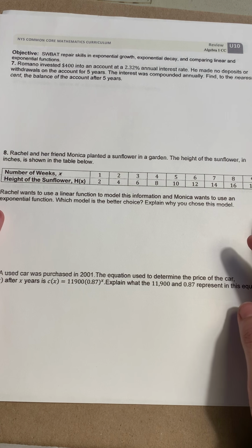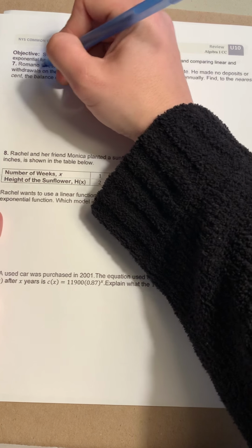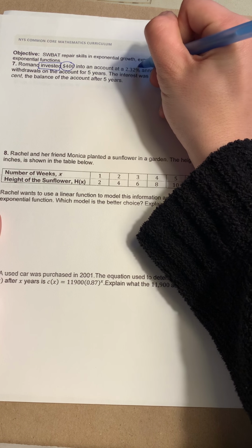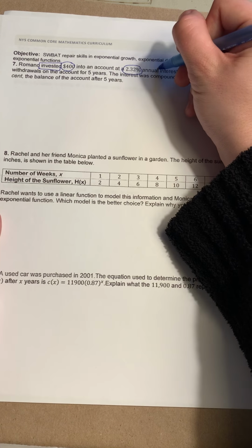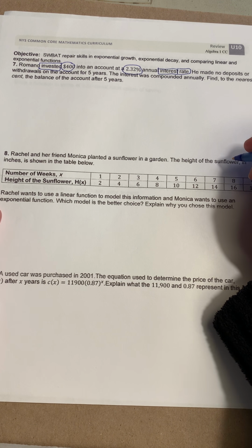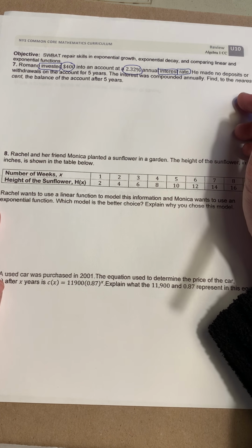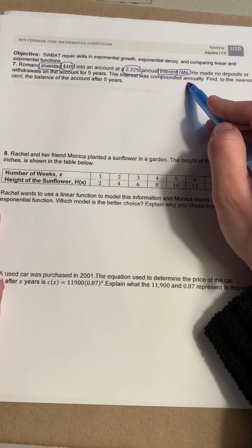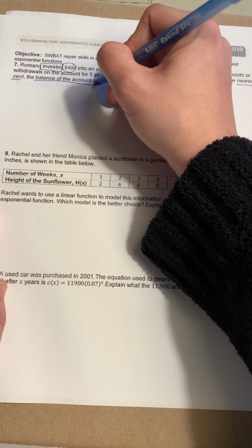All right, question number 7. Romano invested $400 into an account at a 2.32% annual interest rate. There's those key words again. He made no deposits or withdrawals on the account for 5 years. So that means nothing happened within those 5 years. He didn't make any deposits, and he didn't withdraw any money. The interest was compounded annually, which means every year. They want us to find, to the nearest cent, the balance of the account after 5 years.